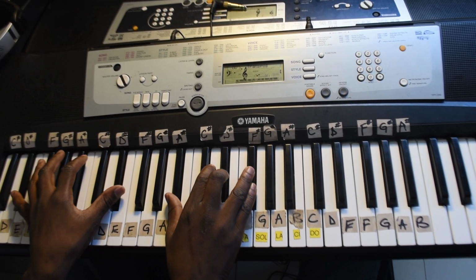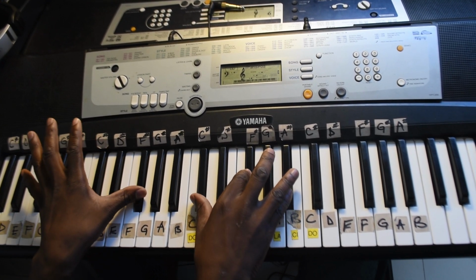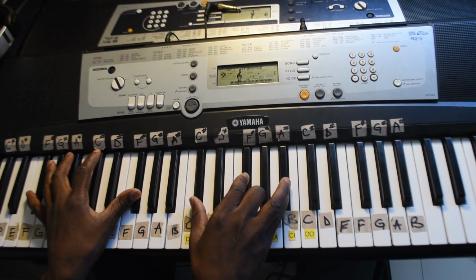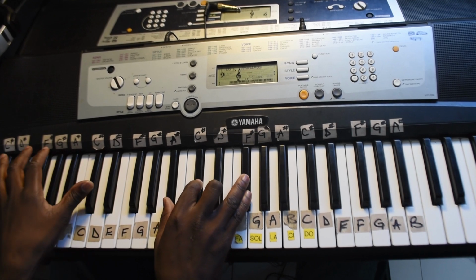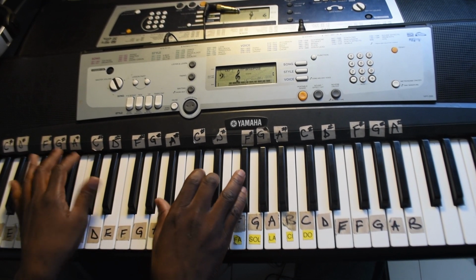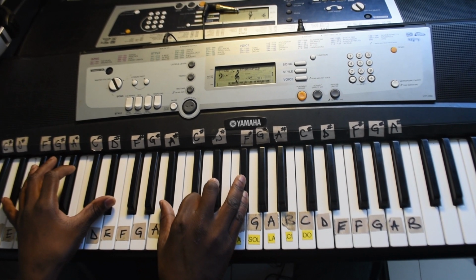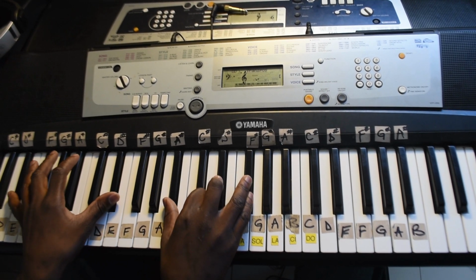Then we go to a B, back to an F sharp, C sharp, and back to a D sharp minor, again.